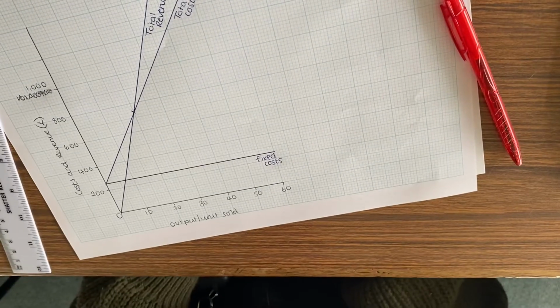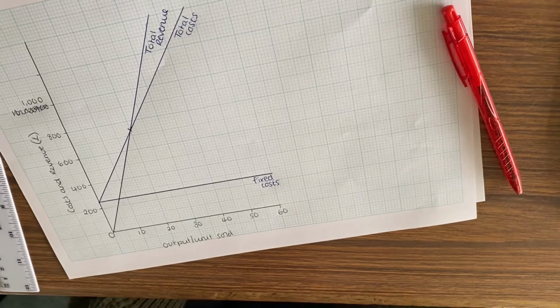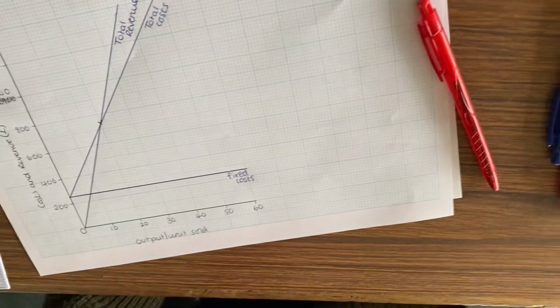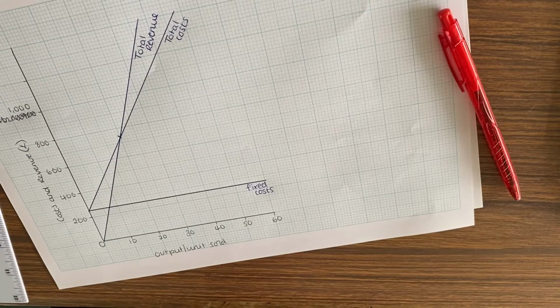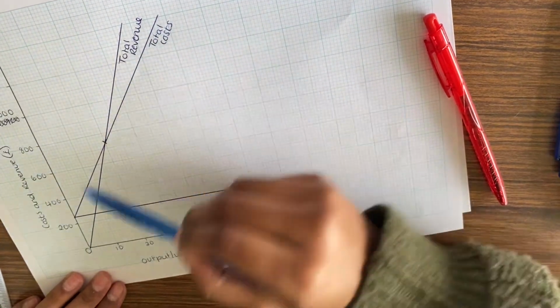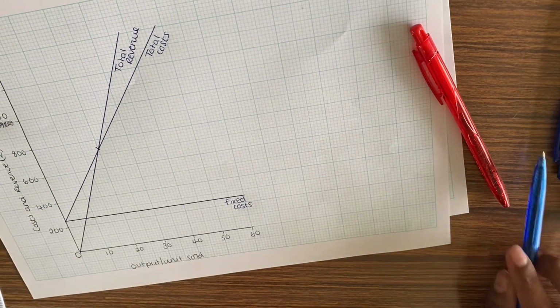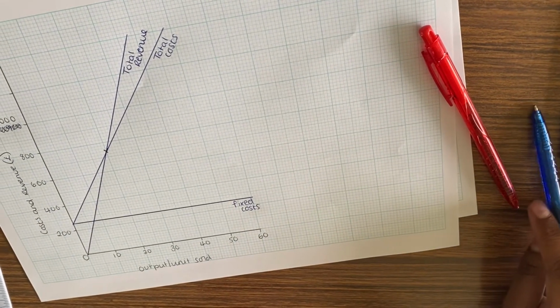Okay, so what we've got to do now is indicate which section's the profit. The triangle, that's the profit, all in there, and that's the loss. You could colour that in, but we might not have time to do that. We could do that later.